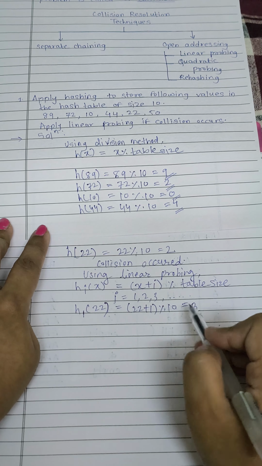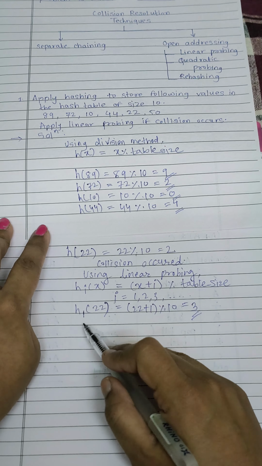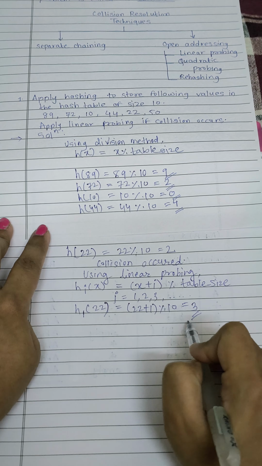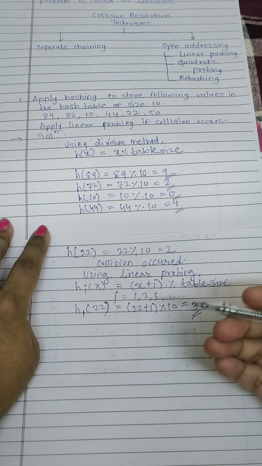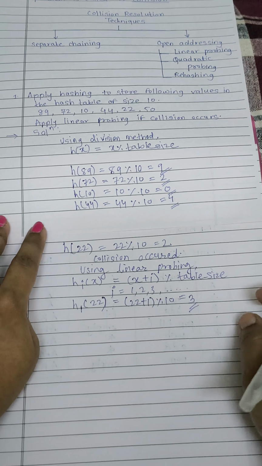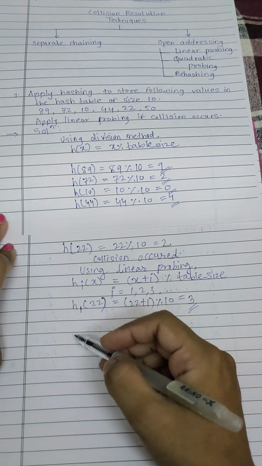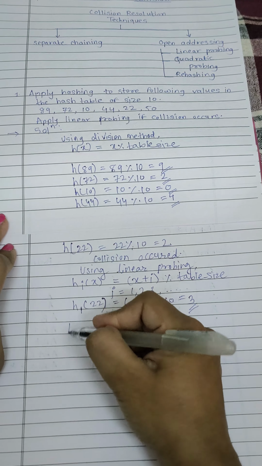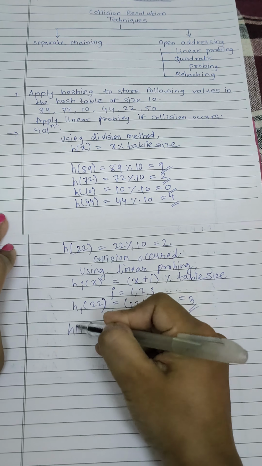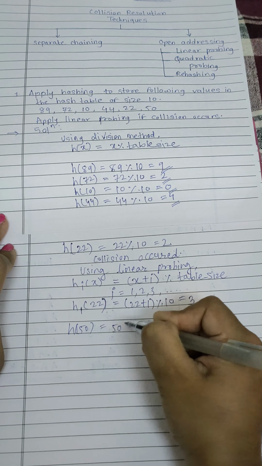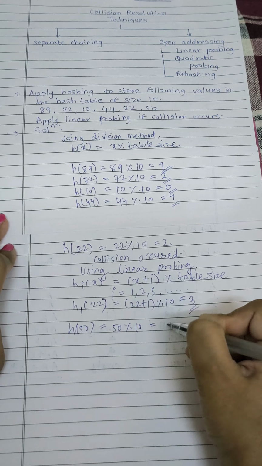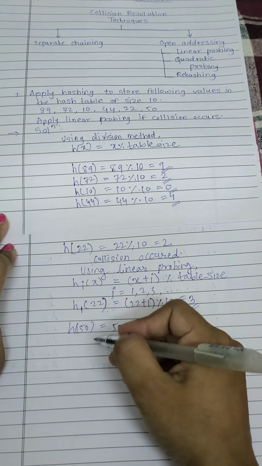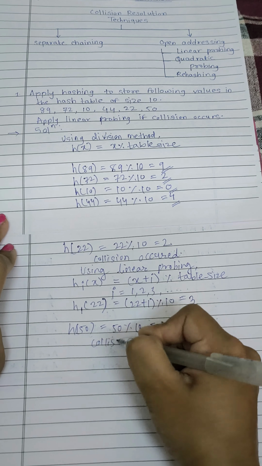So this is the final index for 22. If 3 is also occupied, I need to do the next calculation, which will be h2 of 22, doing 22 plus 2 mod 10. This is how we will go further until we get an empty slot. Now we are done with 22. We will move to the next value, 50. So h of 50 will be 50 mod 10, resulting in index 0, which again we can see is already in use. So I will say collision has occurred.